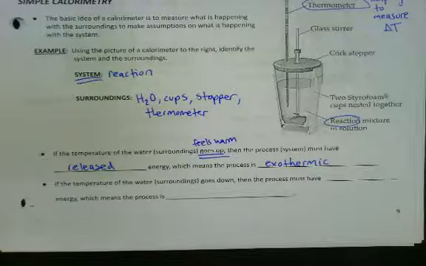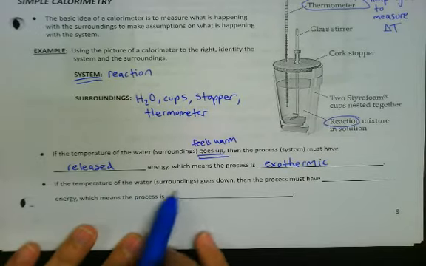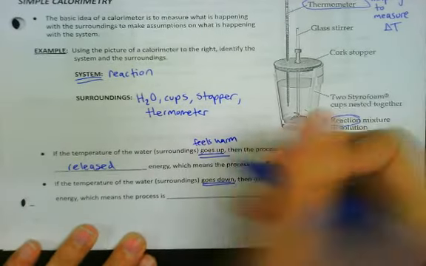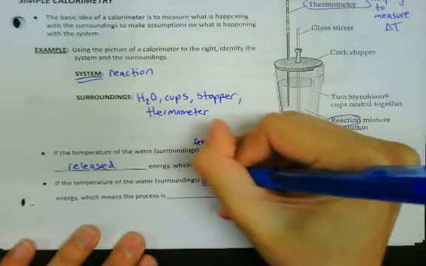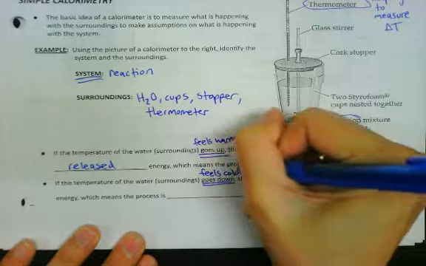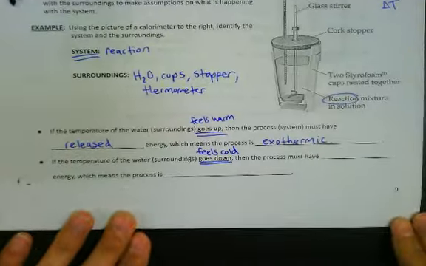The opposite scenario can also take place. We can have a case where the temperature of the water or the surroundings goes down. So what would that feel like to us? Cold. It's going to feel cold. The temperature goes down, it's going to feel cold, just like it feels cold outside right now.